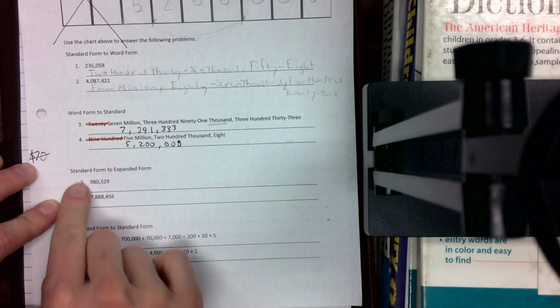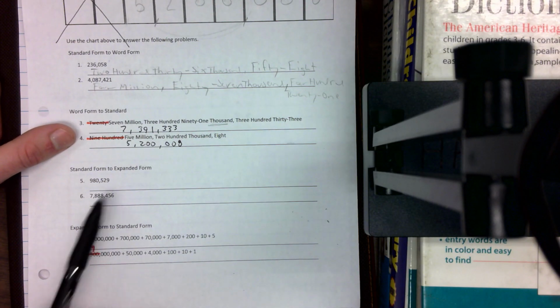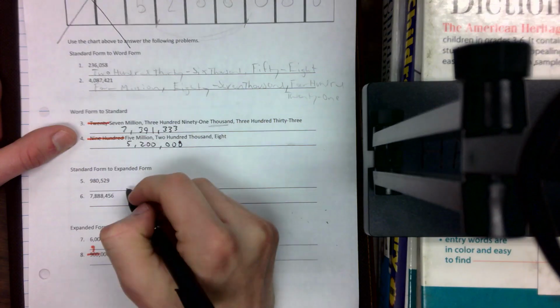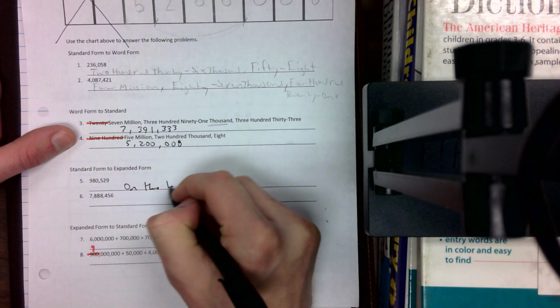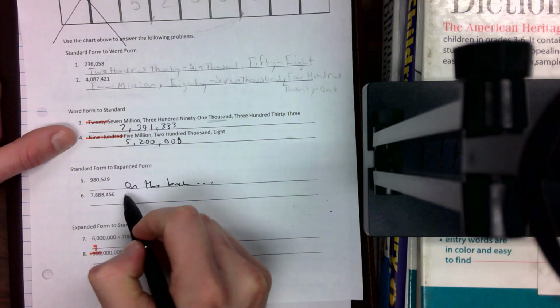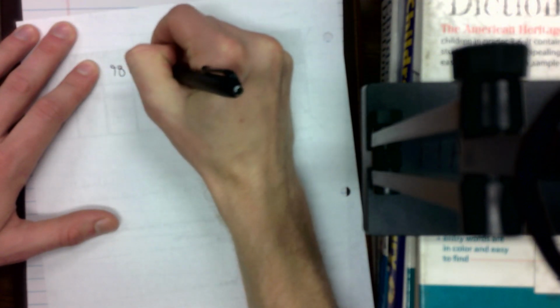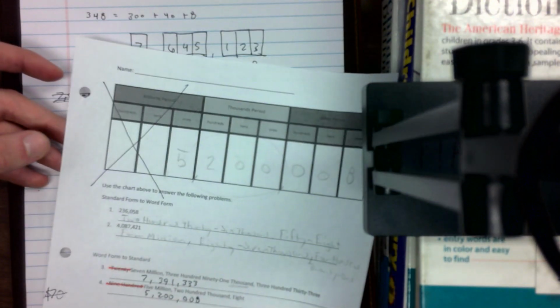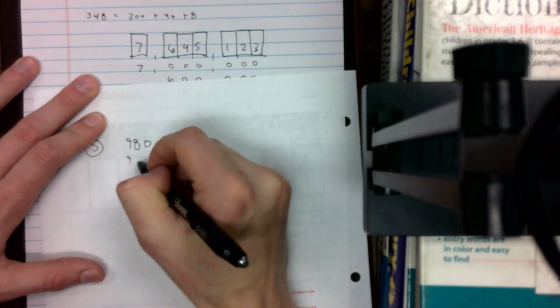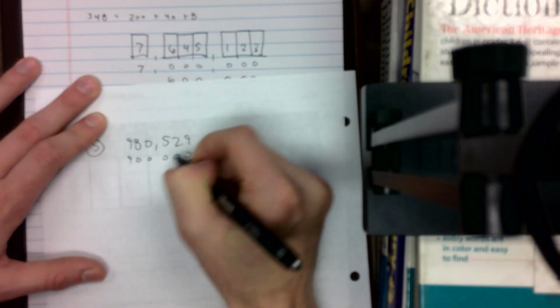All right, back to standard form to expanded form. We're going to do these just like we did the other ones with our notes. I told them they could write on the back of their page, so we are going to transfer these, and I want them to write on the back if they do that. We're going to do that with both of these. 980,529. That's number 5, I believe. Yes. So then we go to each place value, we write it underneath, and we fill in with the zeros. Quick and easy.